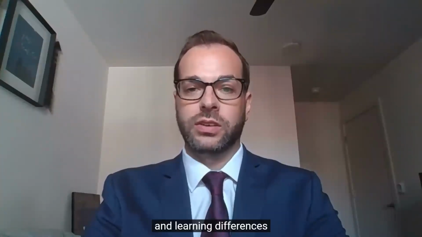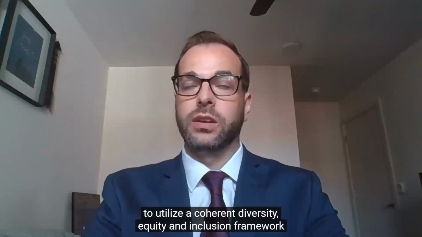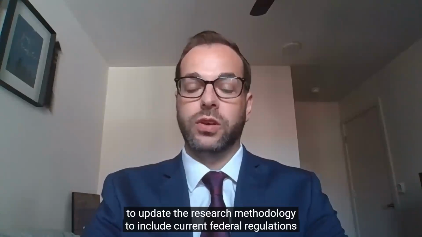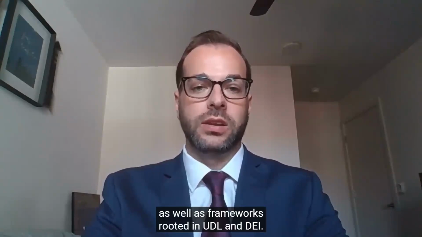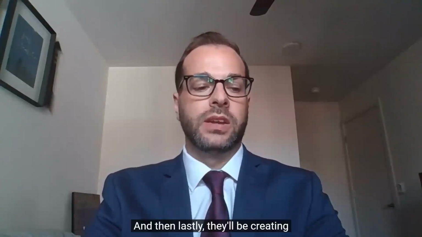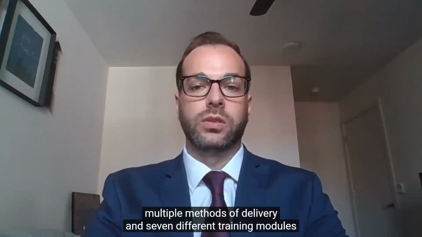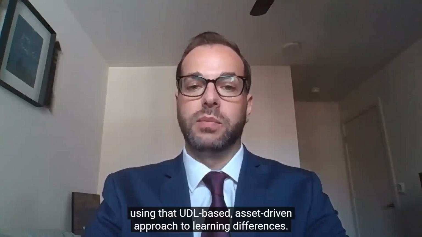A couple of the key goals to the project are really to update the definitions around learning disabilities and learning differences, to utilize a coherent diversity, equity, and inclusion framework, to update the research methodology to include current federal regulations, as well as frameworks rooted in UDL and DEI. And then lastly, they'll be creating one research-based interactive resource that will include multiple methods of delivery and 7 different training modules using the UDL-based asset-driven approach to learning differences.